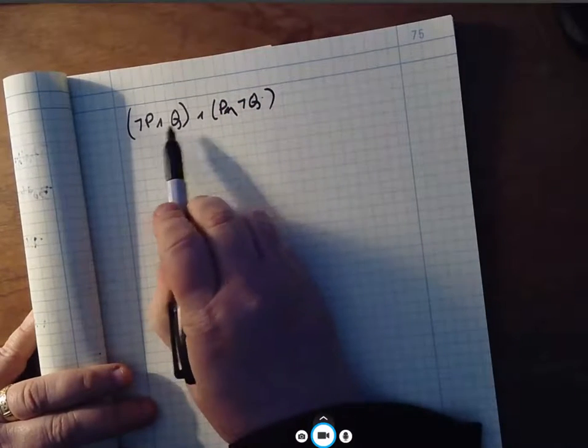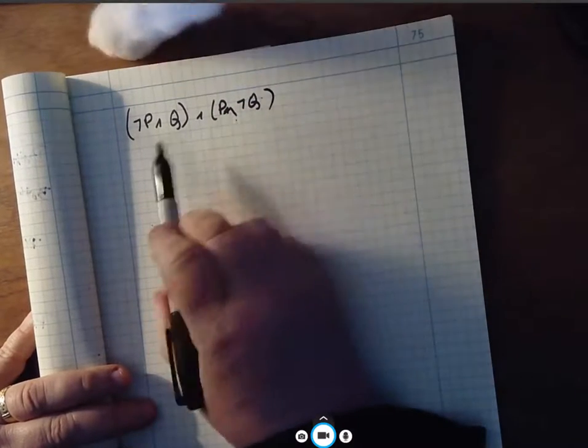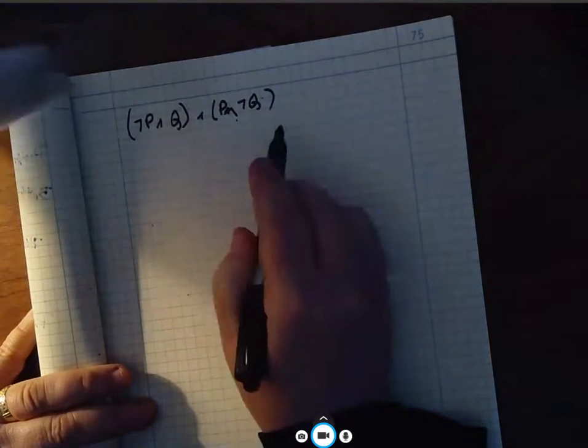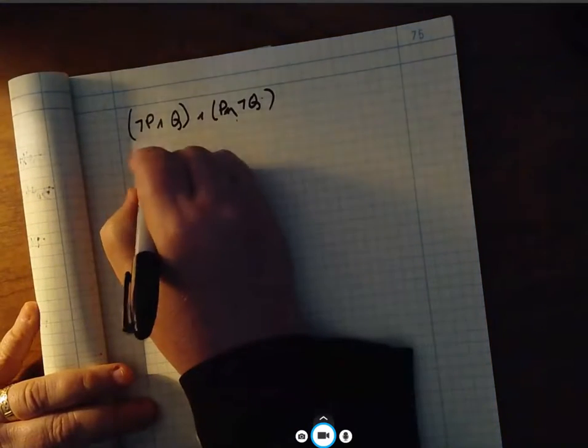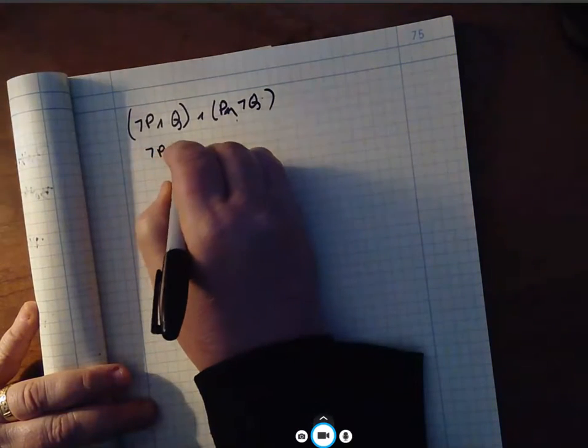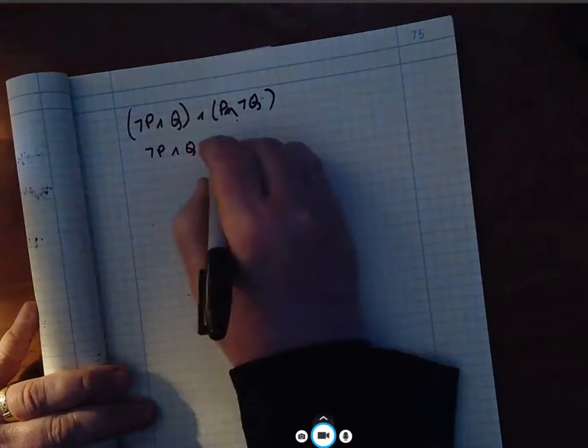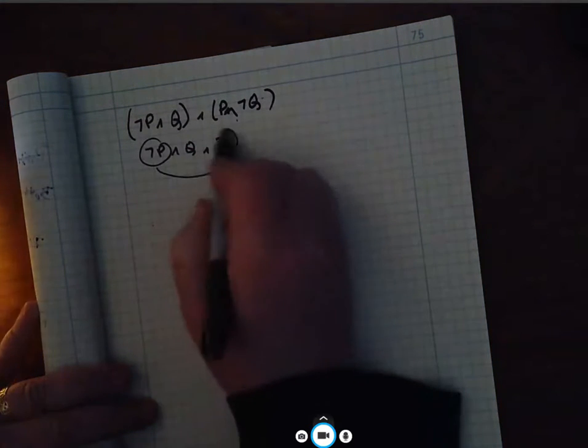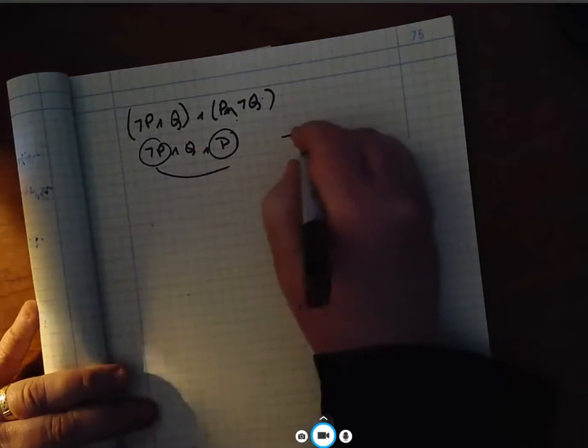Now, all of these are ands, which means these parentheses don't mean anything. I don't need parentheses. I've got a not P, and I've got a Q, and I've got a P. I know right now that because I've got P and not P, this thing's going to be false all the time.